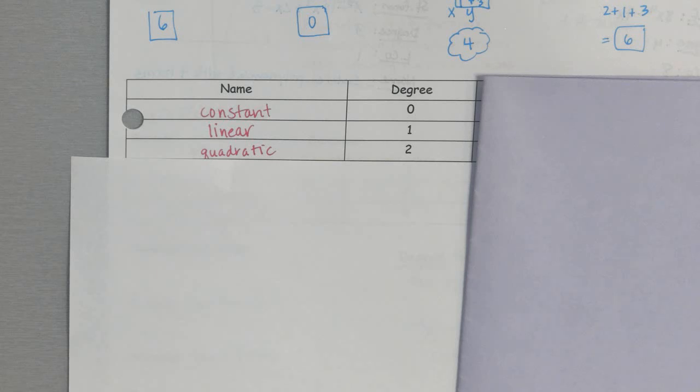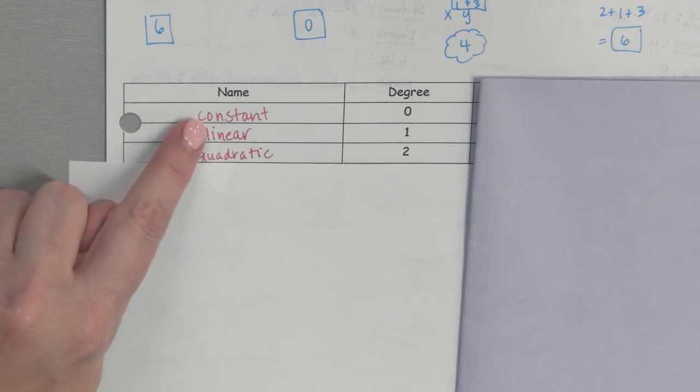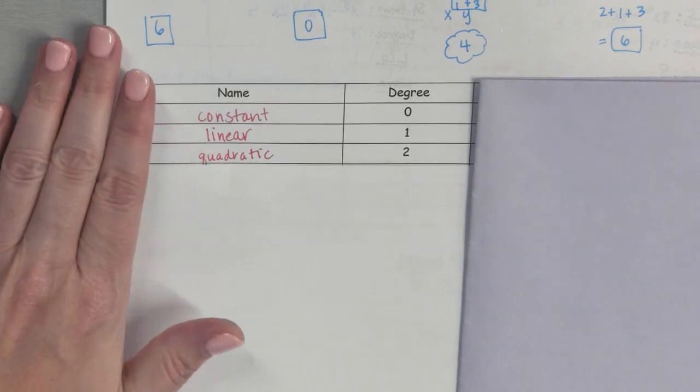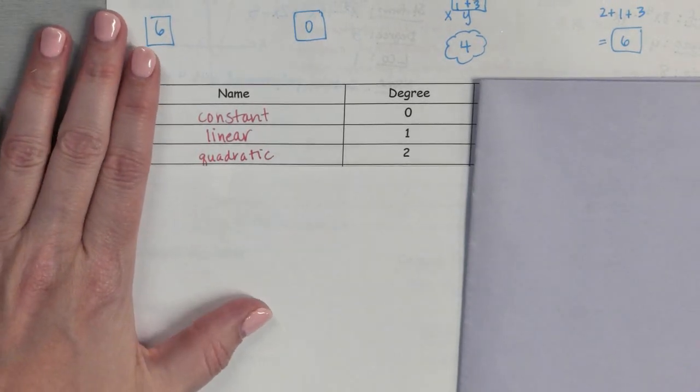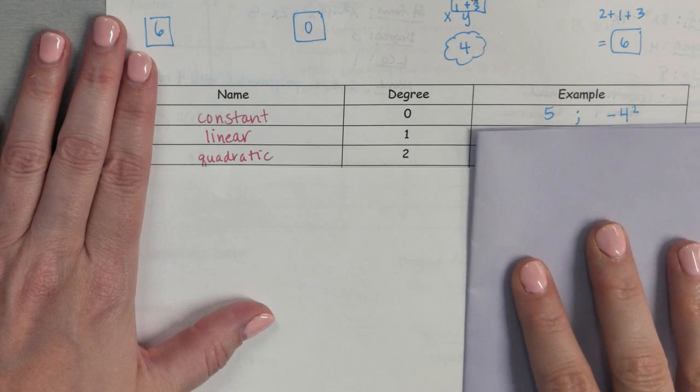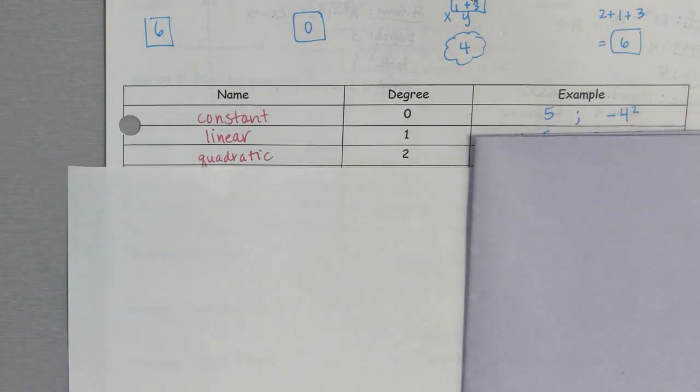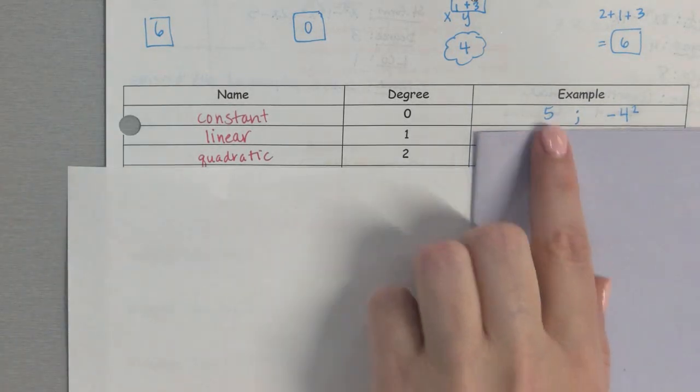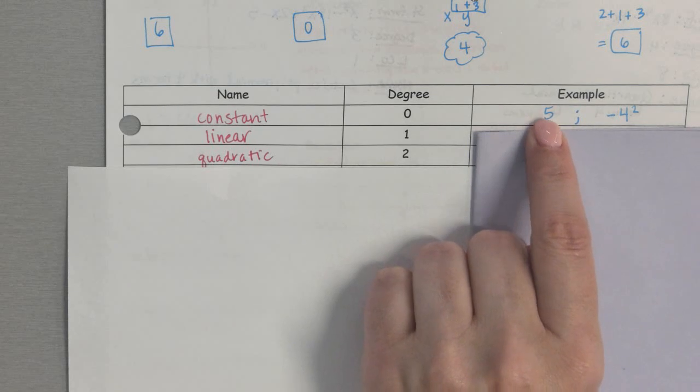That would be linear. And then if the degree was 2, that would be quadratic. Chapter 1 was all about the linear functions. Chapter 2 was all about the quadratic. So in the last column, we're just going to go over some examples. So an example of a constant term would be like the number 5.